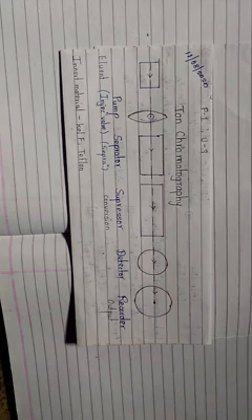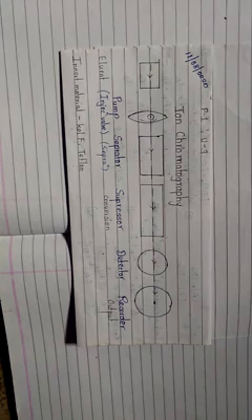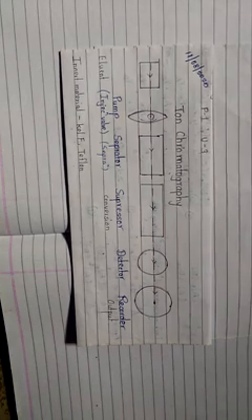Next one, it is used for analysis of sugar and amino acid. It is used in chemical industry also for analysis of impurities, and agriculture product analysis, and also for analysis of micronutrients in soil. Thank you.